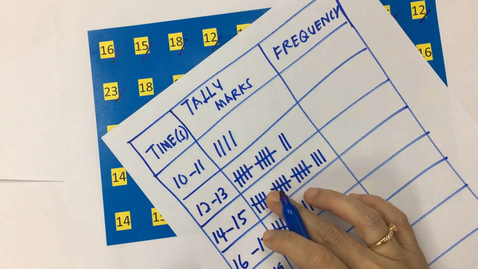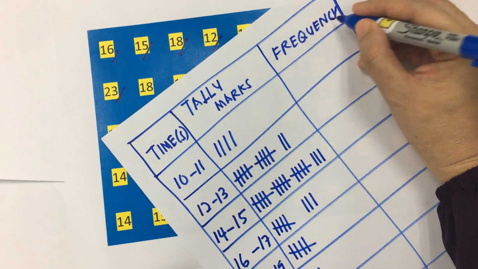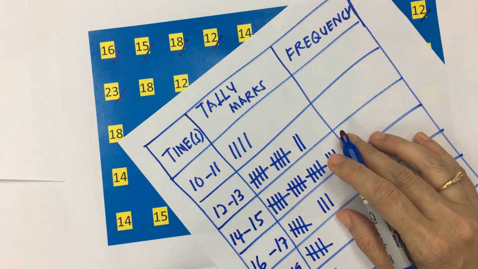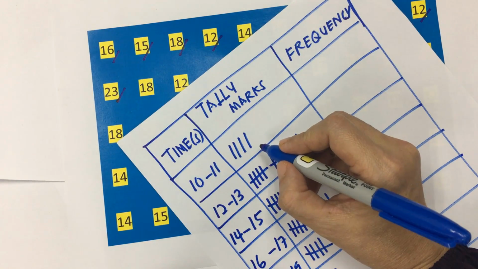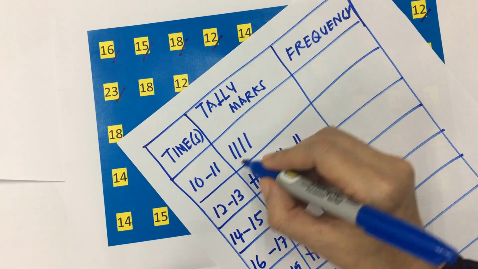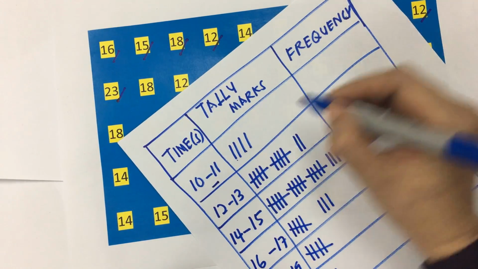Now, to fill in the frequency column, you have to count the tally marks and write the value here. So, for the first class, the frequency is 1, 2, 3, 4.